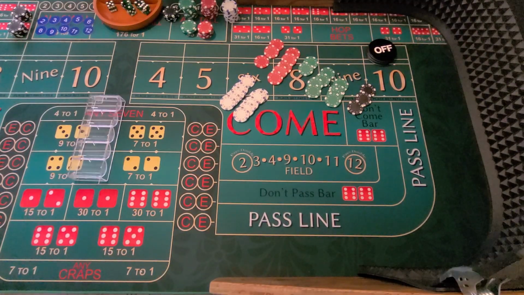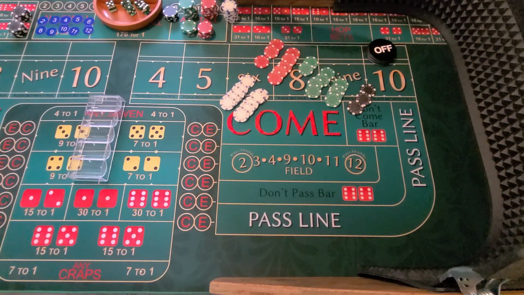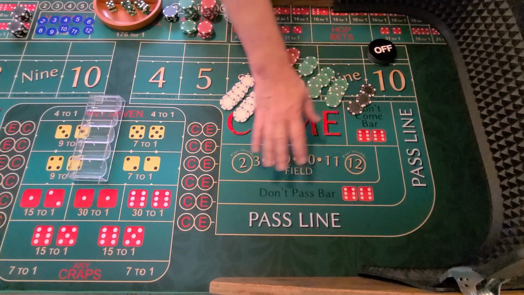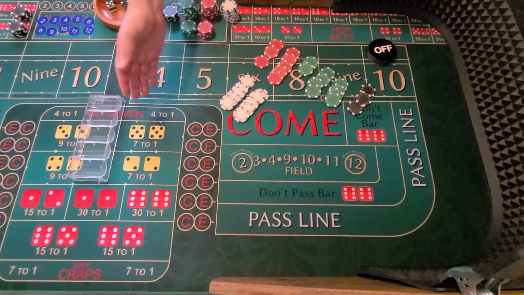So we appreciate it. All right, so today I'm going to test out a funnel strategy. It's going to be on a $10 table. We're not going to be the shooter. We're not going to play the pass line or don't pass, although you could, but for the sake of this video, we're not going to.